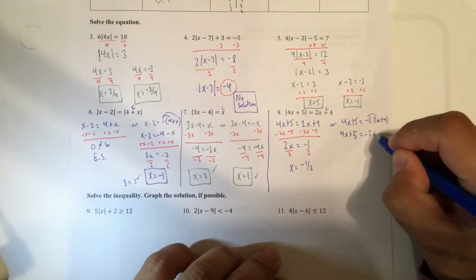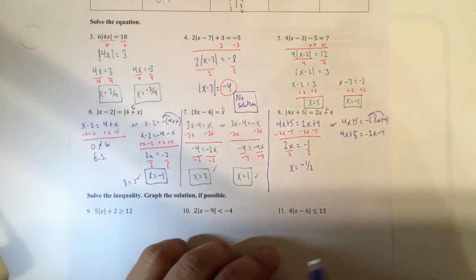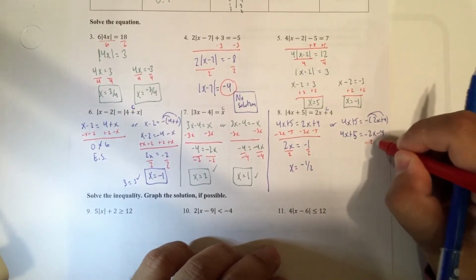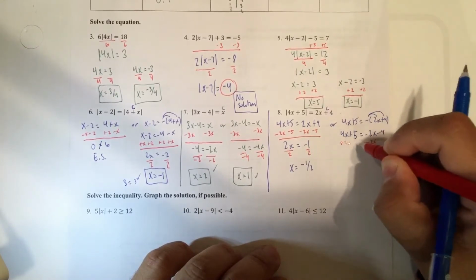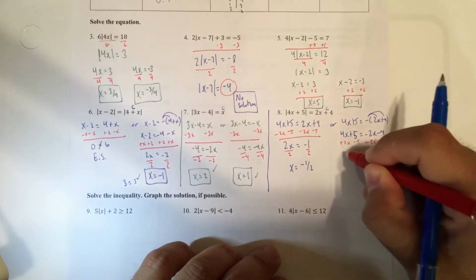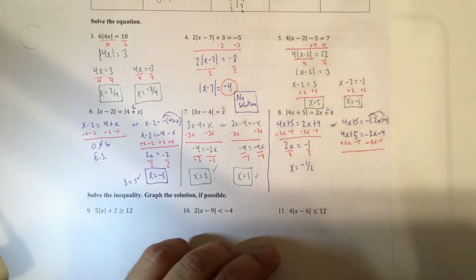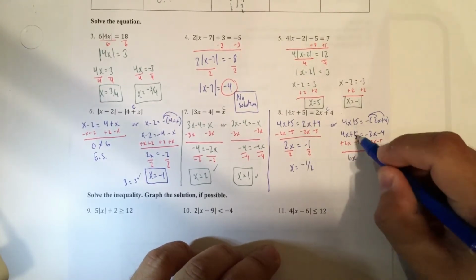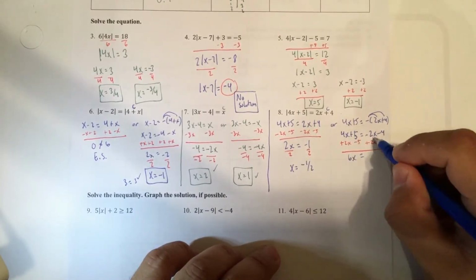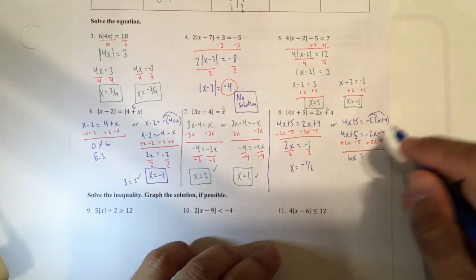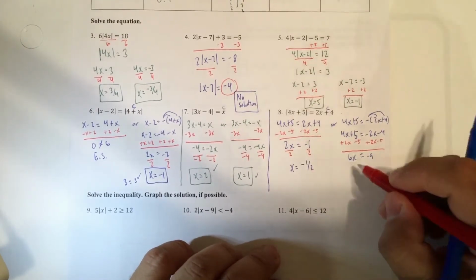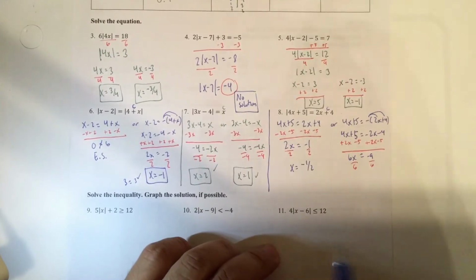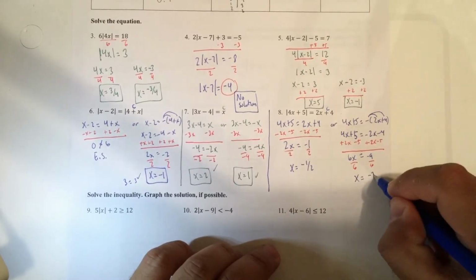For this one here, I'm going to distribute that negative first, so 4x plus 5 equals negative 2x minus 4. Okay, so once again, let's move the variables to the left side, and the constant, we're going to subtract that to the other side. So 4x plus 2x is 6x, 5 minus 5 is 0, negative 2x plus 2x is 0, and negative 4 minus 5 is negative 9. Divide both sides by 6, x equals negative 3 over 2.